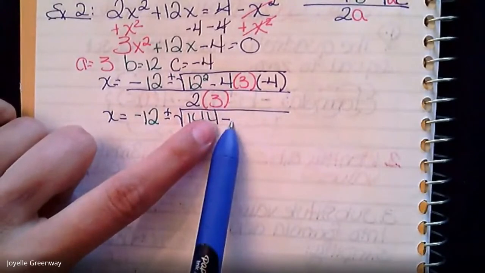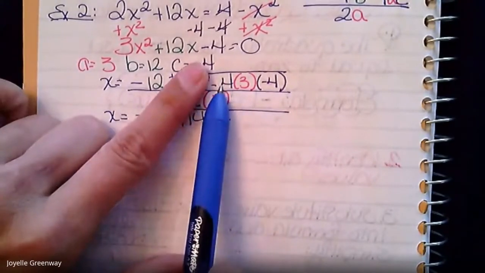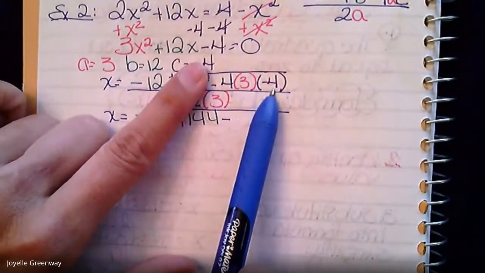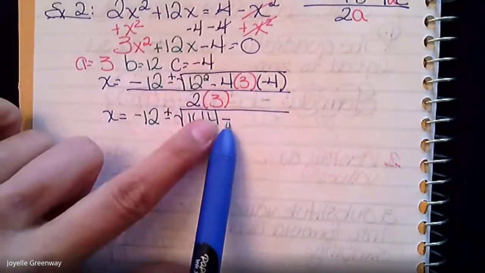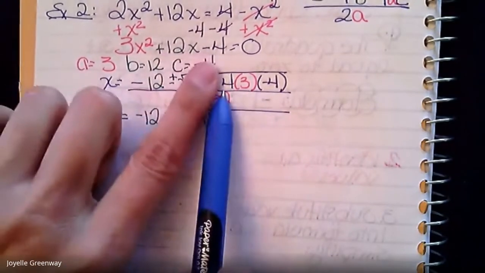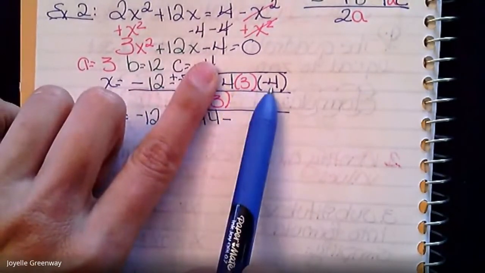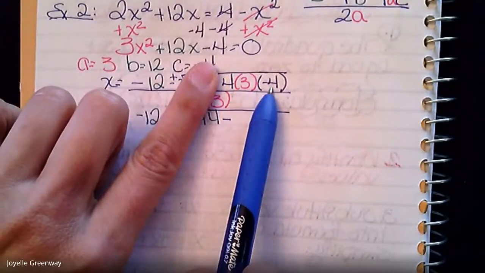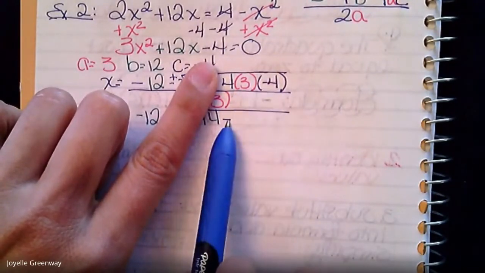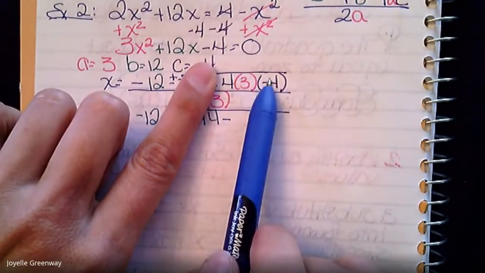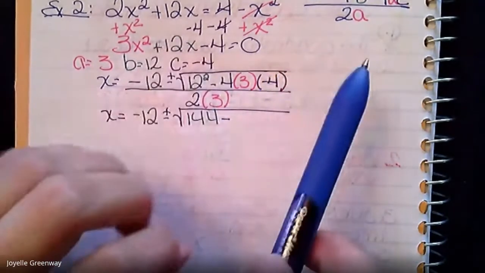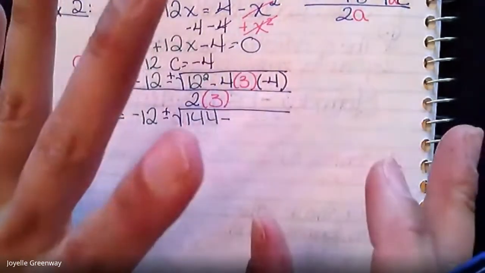If you don't write anything yet, you can do negative 4 times 3 times negative 4, and you're going to get a positive answer. Okay? If you write down minus, you have to do 4 times 3 times negative 4, which will give you a negative answer. This minus sign is separate from that negative answer. Okay? So it depends on how you look at it.